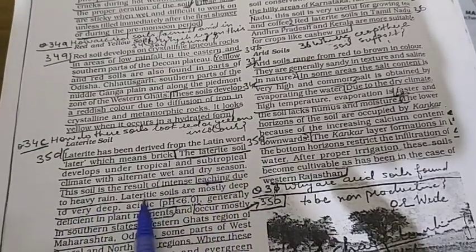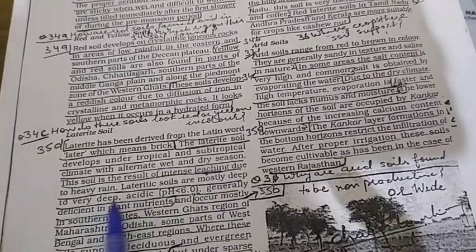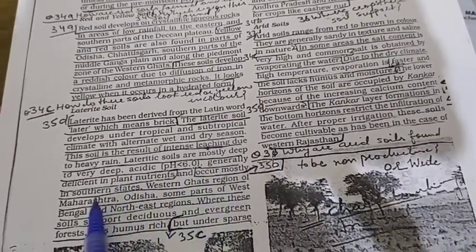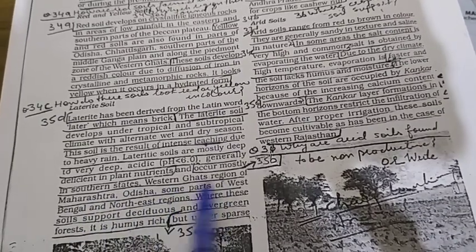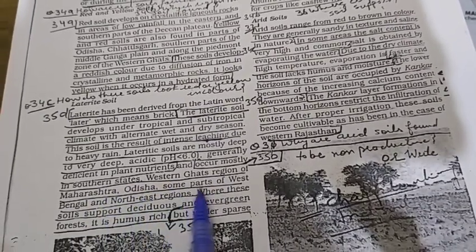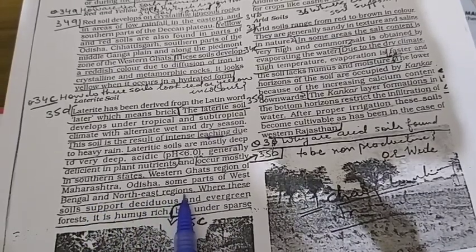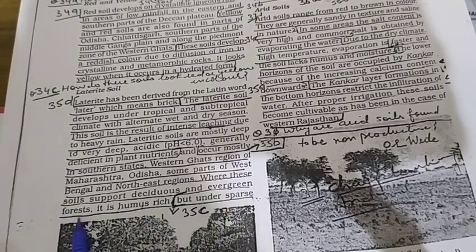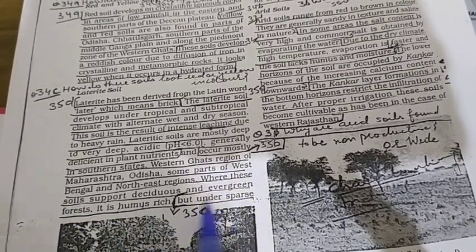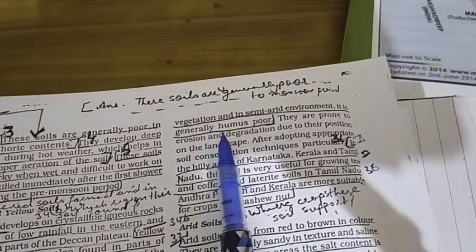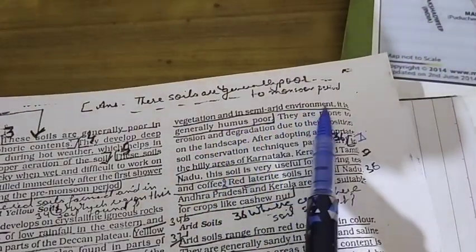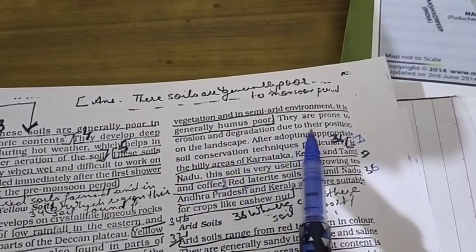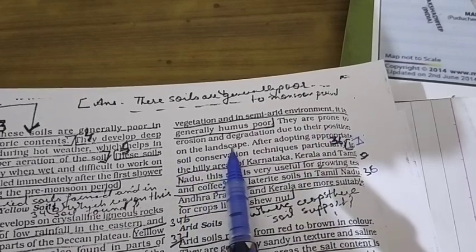Due to heavy rain, laterite soils are mostly deep to very deep, acidic, generally deficient in plant nutrients and occur mostly in southern states, Western Ghats, region of Maharashtra, Odisha, some parts of West Bengal and northeast regions, where these soils support deciduous and evergreen forest. It is humus rich but under sparse vegetation and in semi-arid environment it is generally humus poor. They are prone to erosion and degradation due to their position on the landscape.